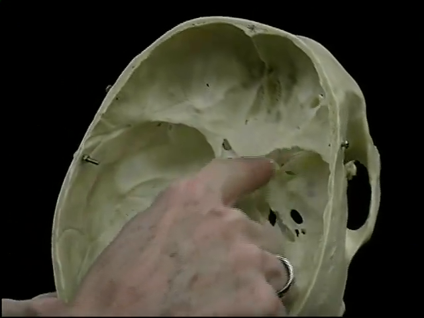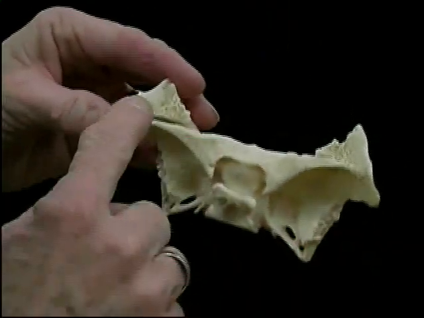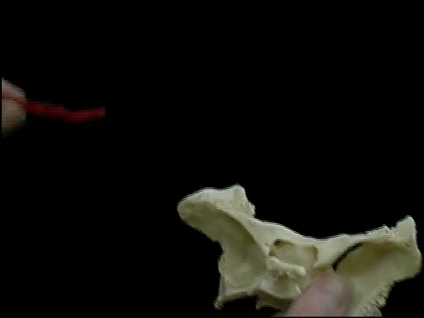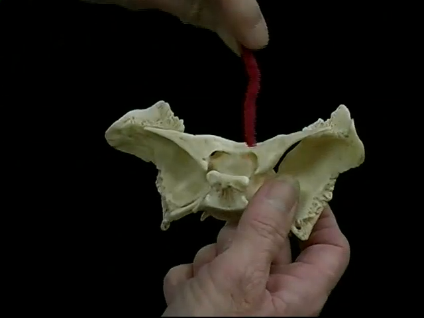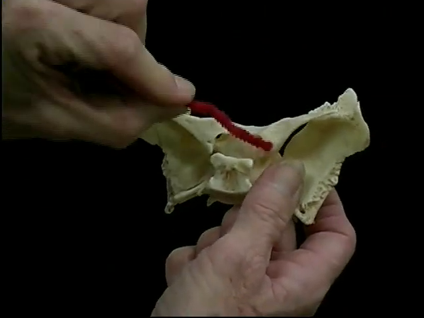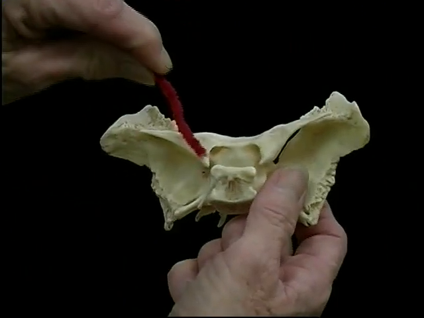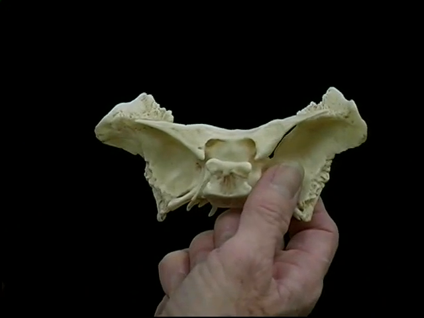Attached to the lesser wing, on this model, you can see these tips right here, this tip and this tip. This is the anterior post on the four-poster bed, and it's referred to as the anterior clinoid process.